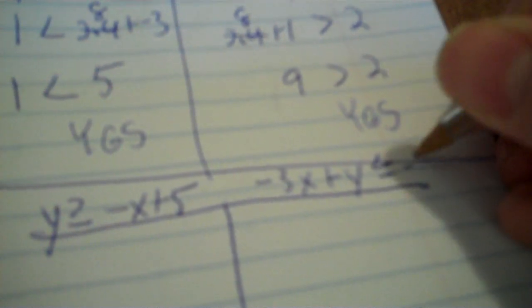Okay, next one. y greater than or equal to negative x plus 5. And then negative 3x plus y less than or equal to negative 4. So x, y. Remember, you do not need the y by itself, because I don't expect you to graph. If I had to put these on a graph, I would need the y by itself. But guess what? I don't have to graph these.